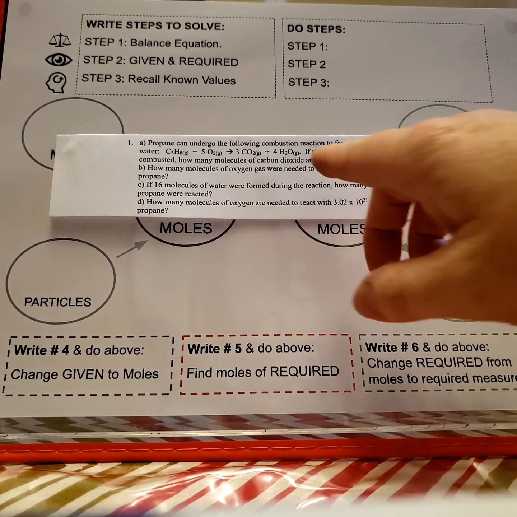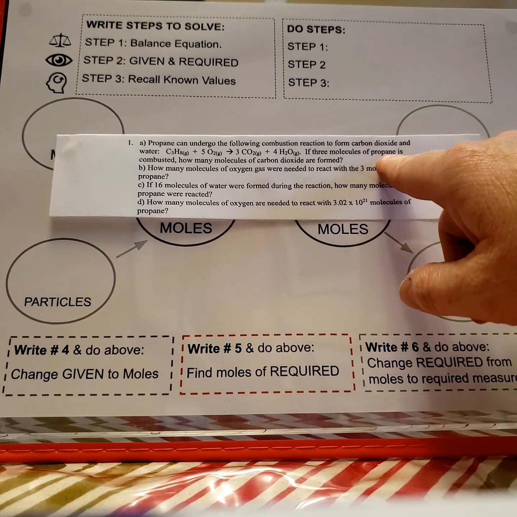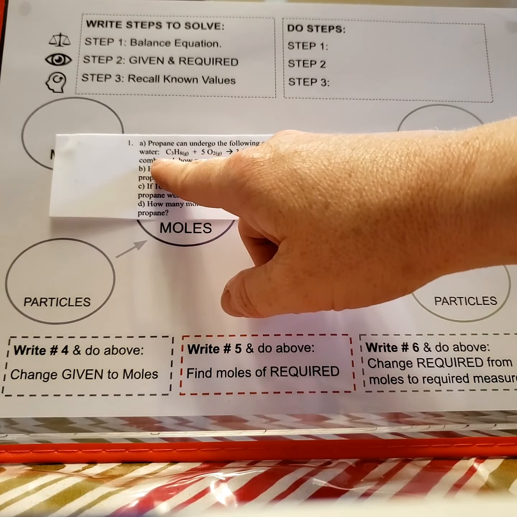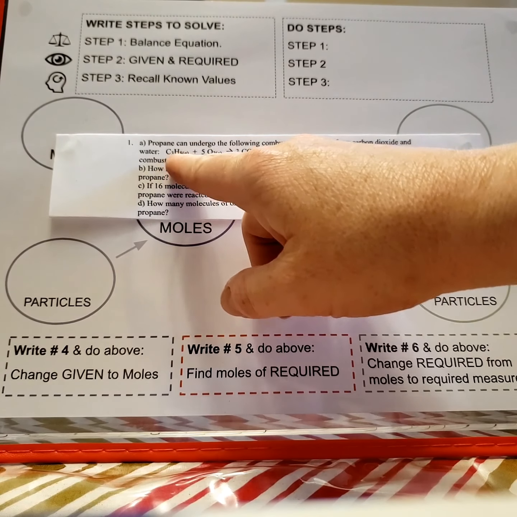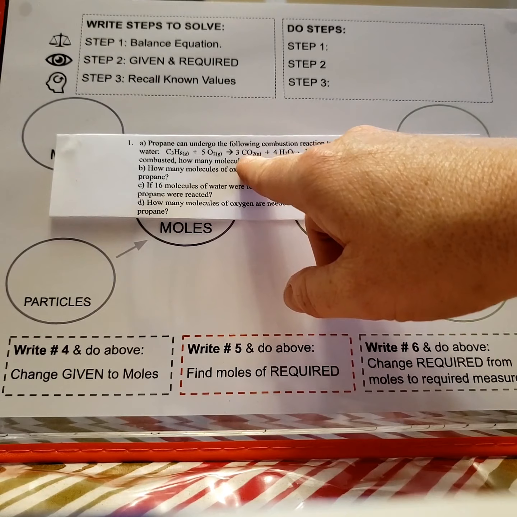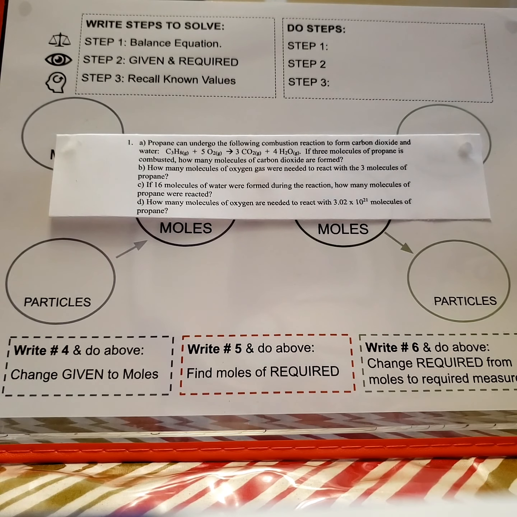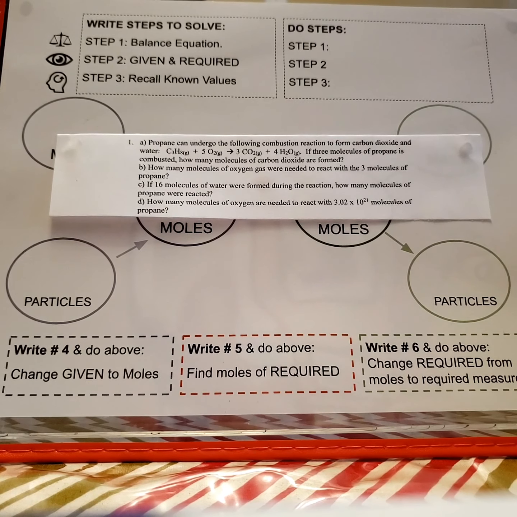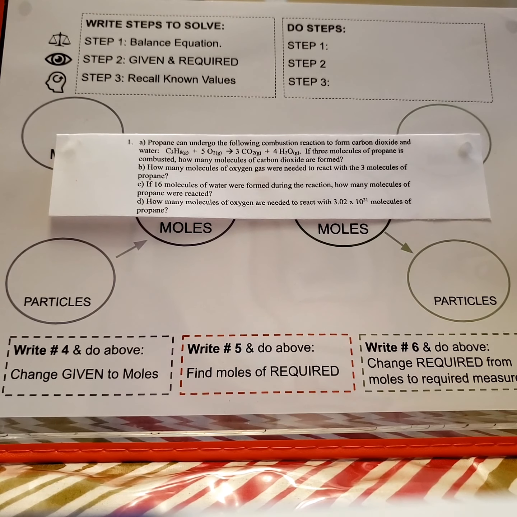It will matter later. So if 3 molecules of propane is combusted, that means it's reacting with oxygen. How many molecules of CO2 are formed? So that's part A. So again, we've got to do all of our steps.